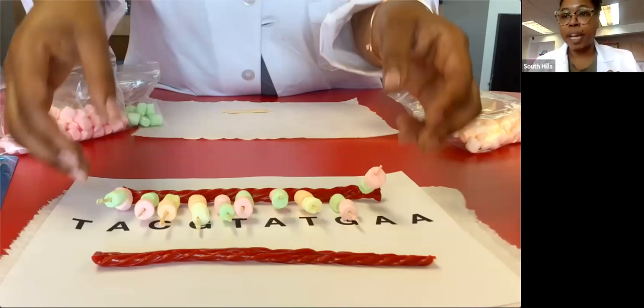Now, this might take some time and some patience, but basically the next step is going to be pushing on the other DNA backbone or the other Twizzler side onto each piece or each side of each toothpick or each rung in your DNA ladder.